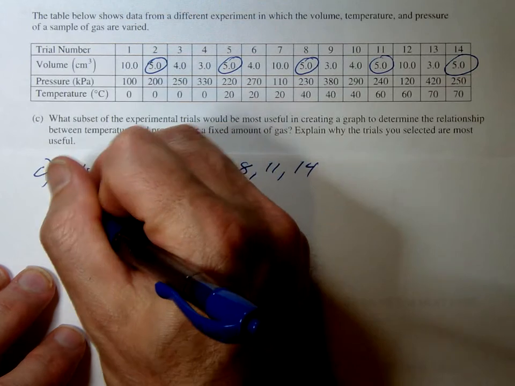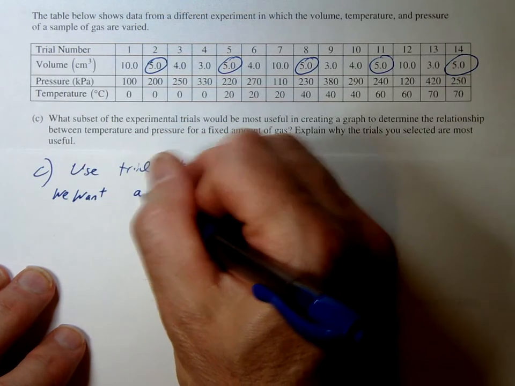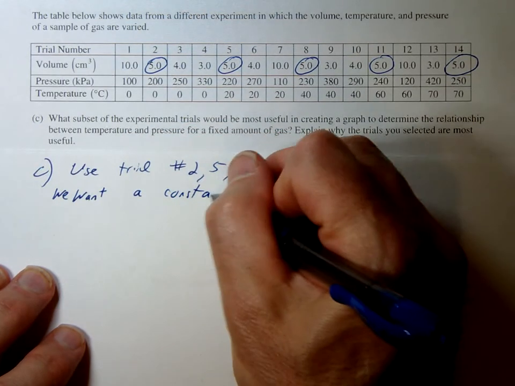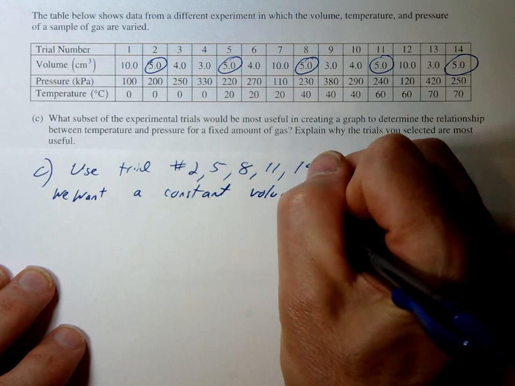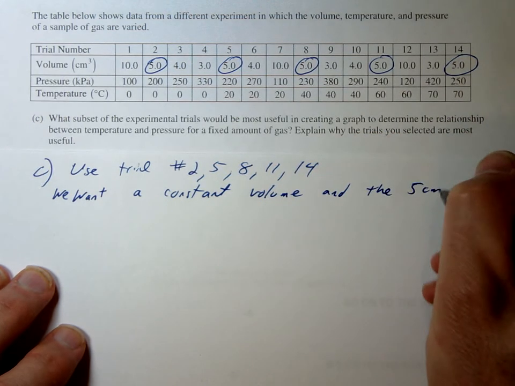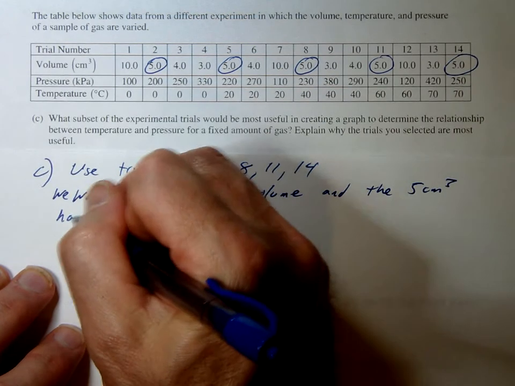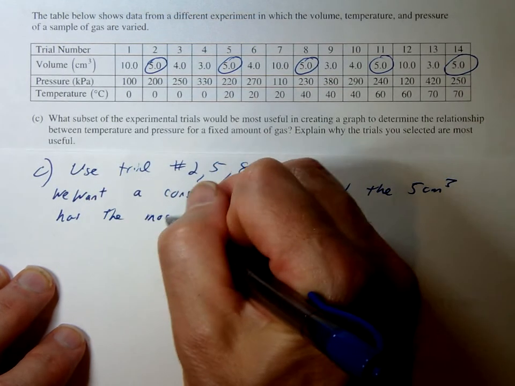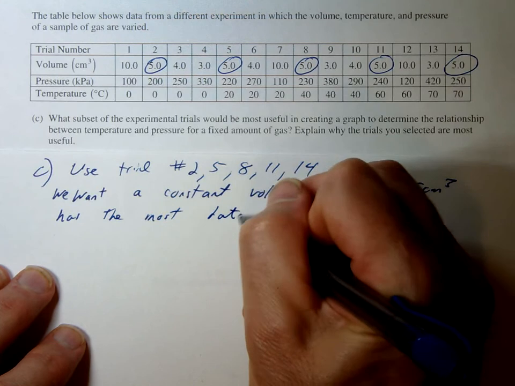We want a constant volume, and the 5 centimeter cubed has the most data. So that's why we're choosing it.